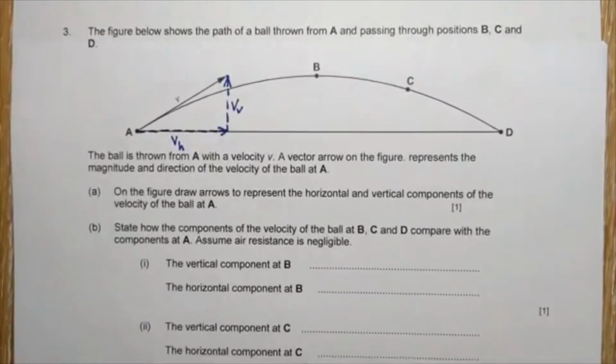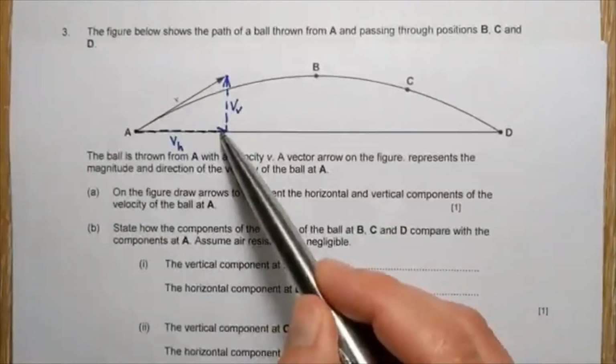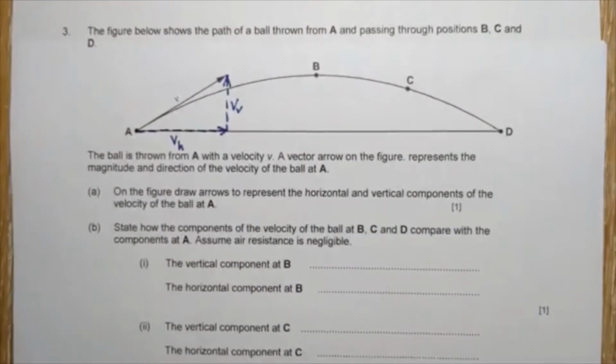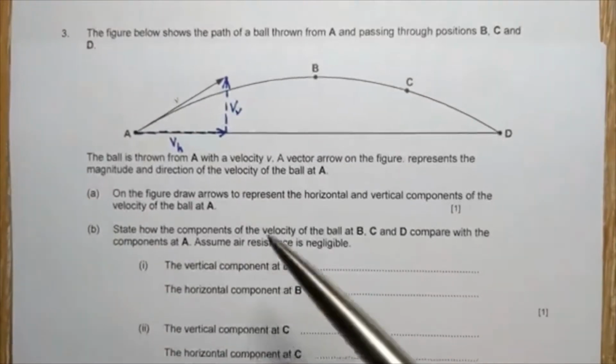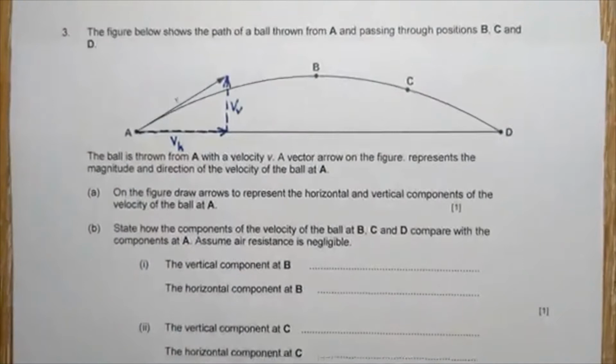Here's question 3 for today, and I've filled in part A already, so there's the horizontal component and the vertical component. So if you'd like now, pause the video and have a go at part B, which is asking how these change, and then part C, which is asking to explain why.